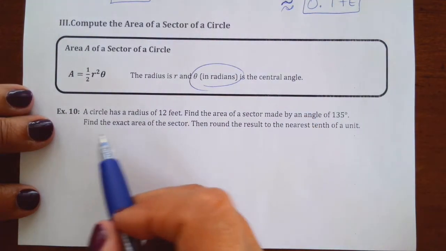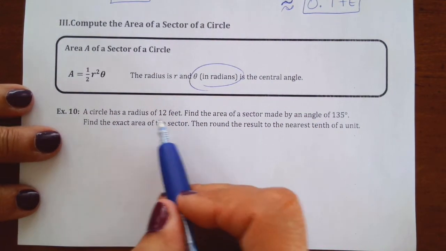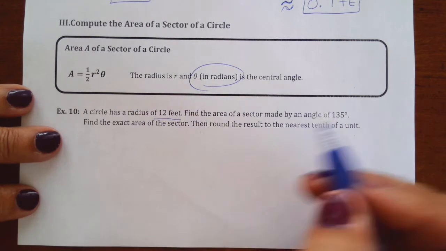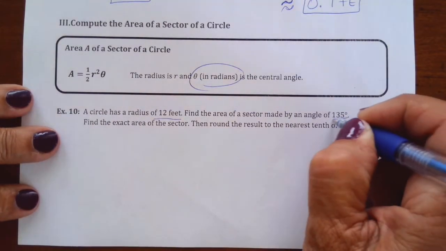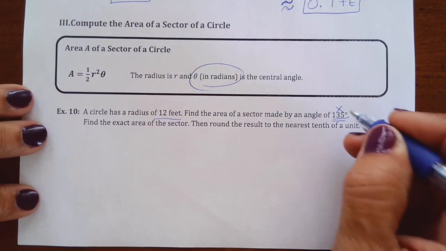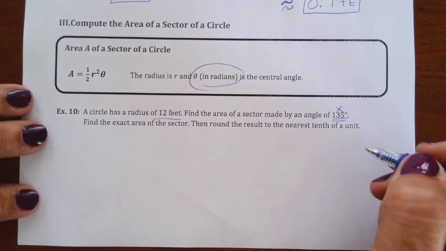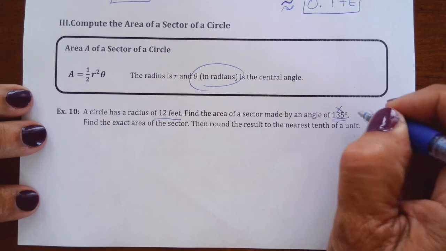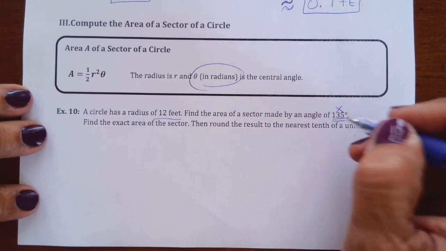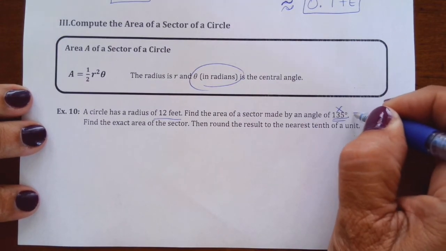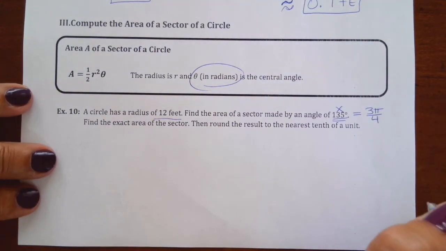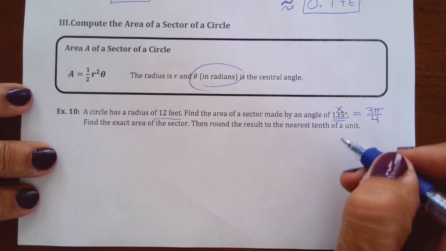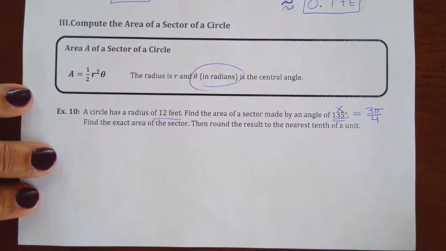So I'm going to look at the problem. I've got a circle with a radius of 12 feet. Find the area of a sector made by an angle of 135 degrees. So I can't use that. I need to change that to a radian, which we've already done. That's one number you should know, that 135 degrees is the same thing as 3 pi over 4. That's why it's good to kind of know these. But you could work it out like we did above and do 135 times pi over 180. You'll end up with 3 pi over 4.